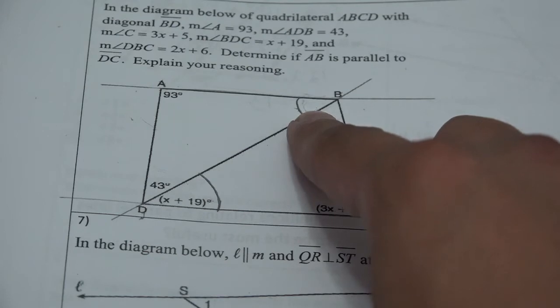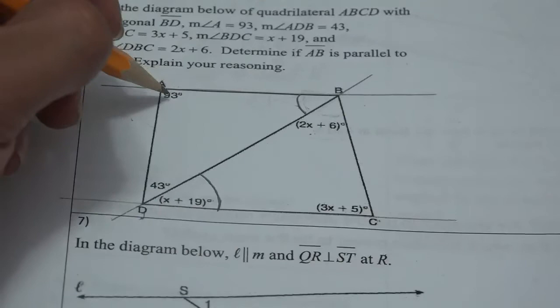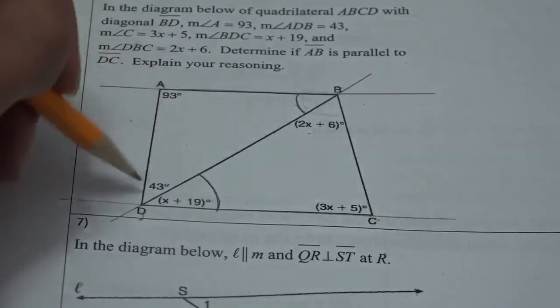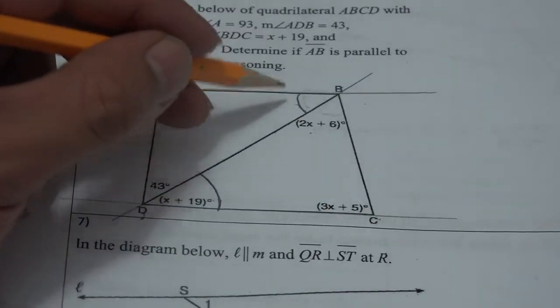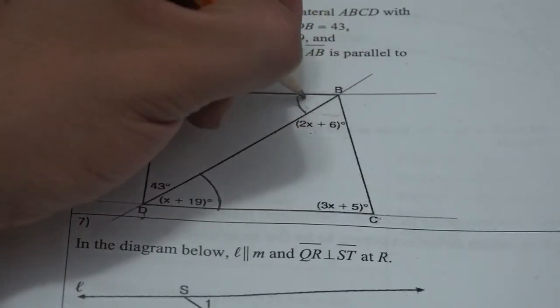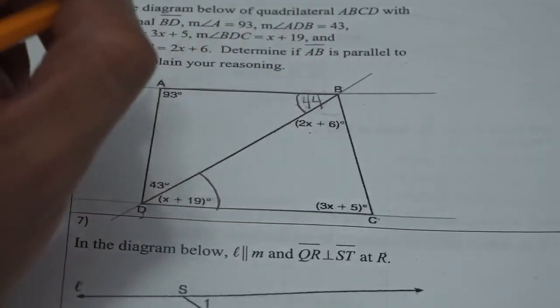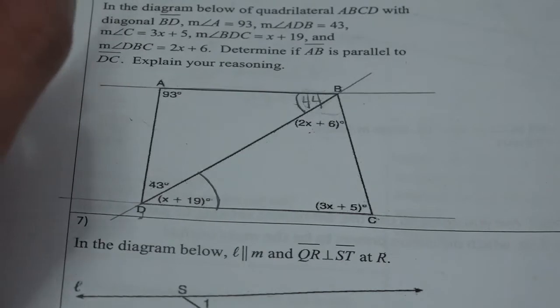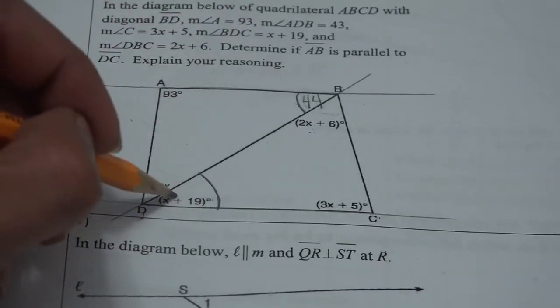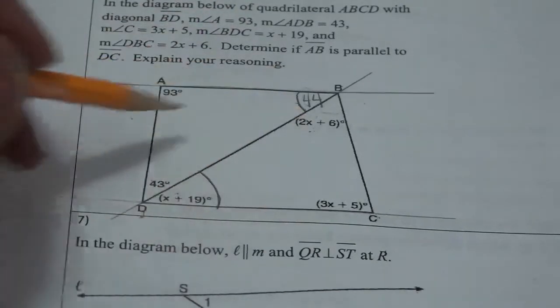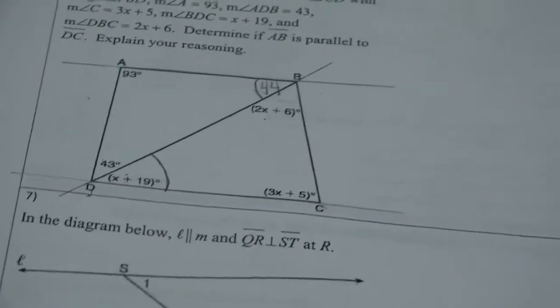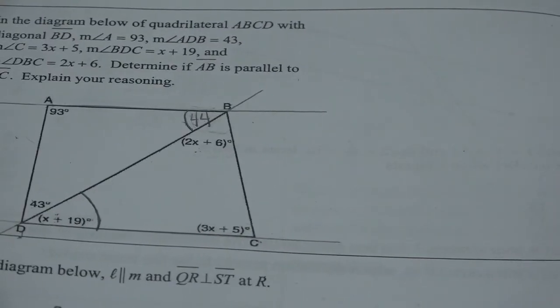So 93 plus 43 is 136. 136 subtracted from 180 is 44. So that's what I get. Now, if I can prove that this angle is also 44, then I would have proven that the lines are parallel. So let me get to work on this.